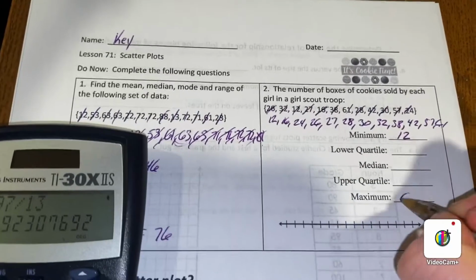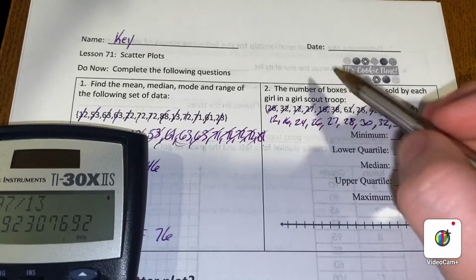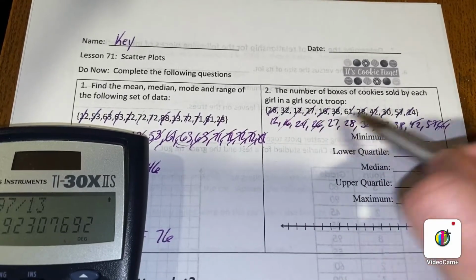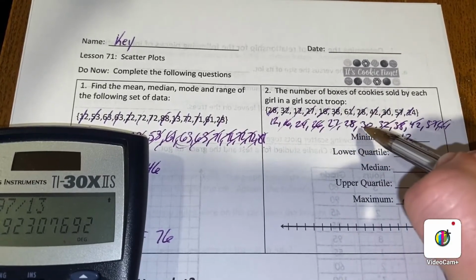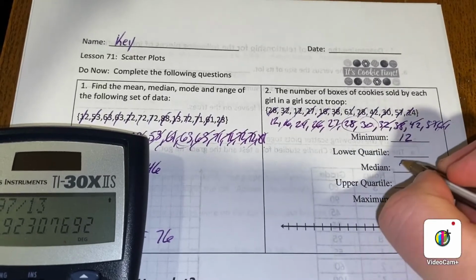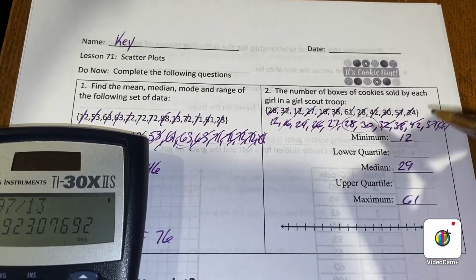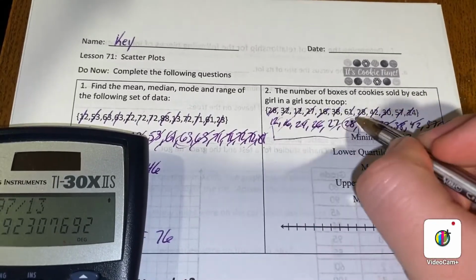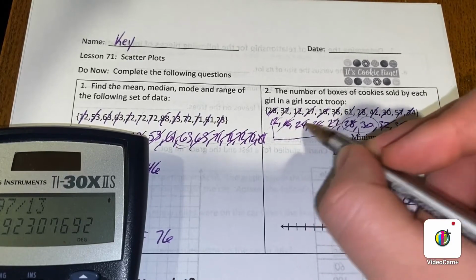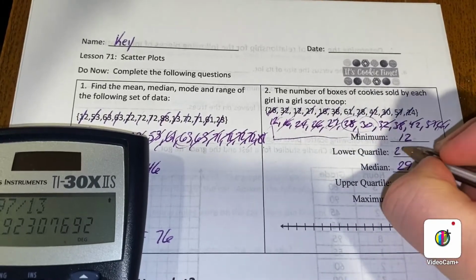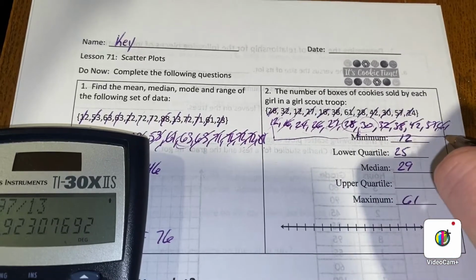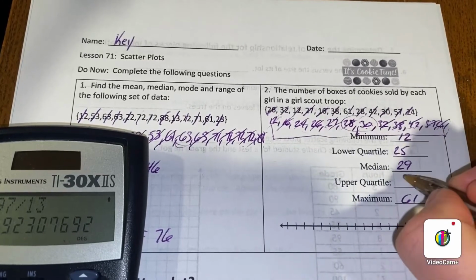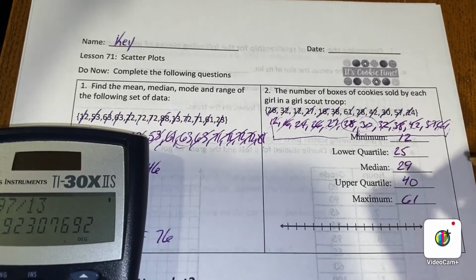The maximum is 61. The median is in the middle. So cross off till you get to the middle. So it's in between 28 and 30, so it'll be 29. And the lower quartile is the median of the first half of the data. So it's in between 24 and 26, so 25. And the upper quartile is between 38 and 42, so it would be 40.